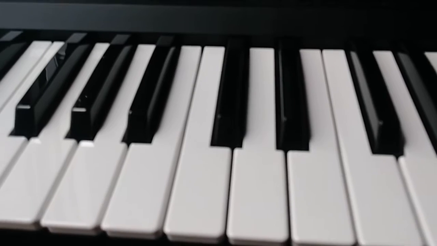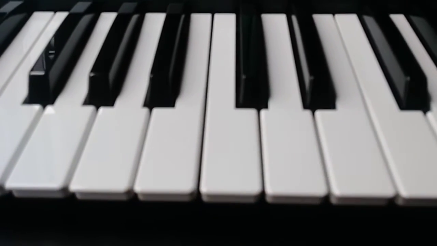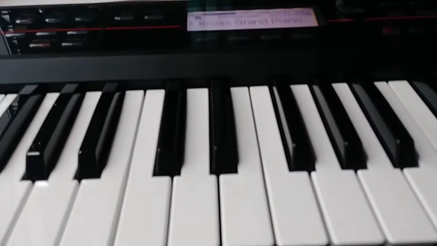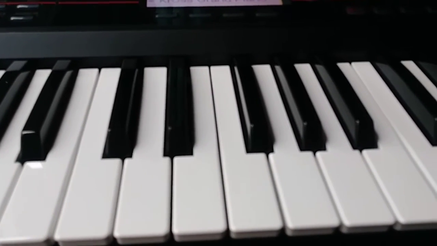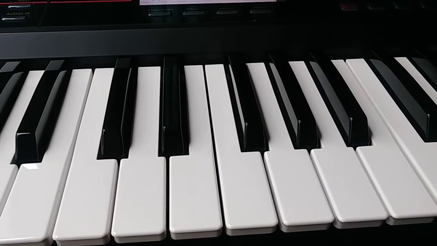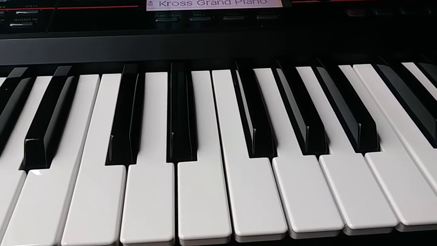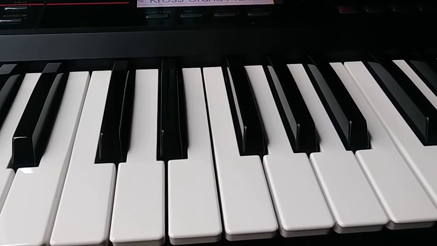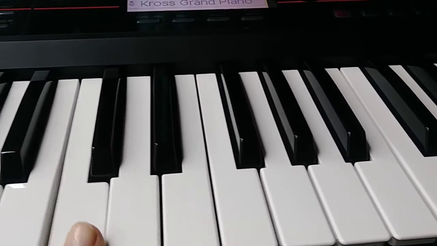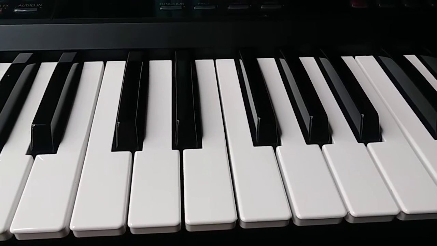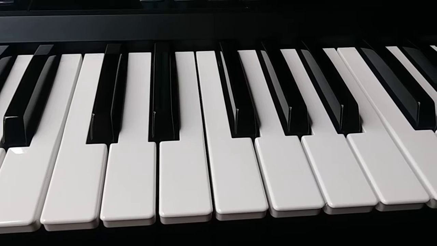Okay, so here's your middle C. Most songs are made up in a key signature, or they're in certain keys, and here's your C, and it's comprised of basically a scale, a series of notes.